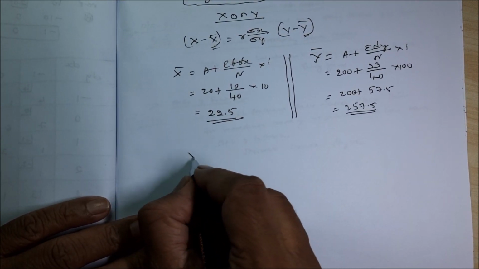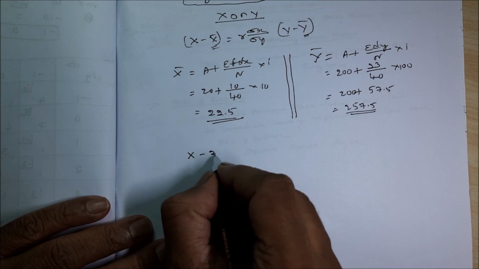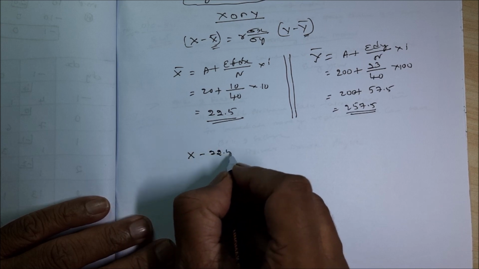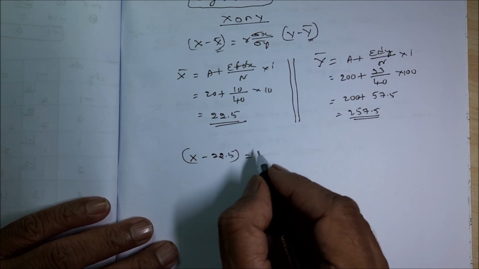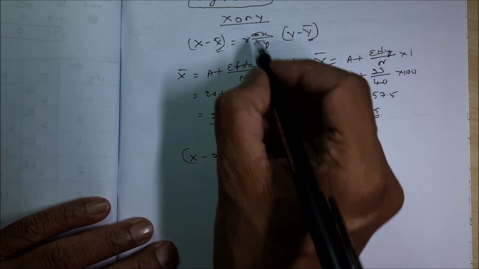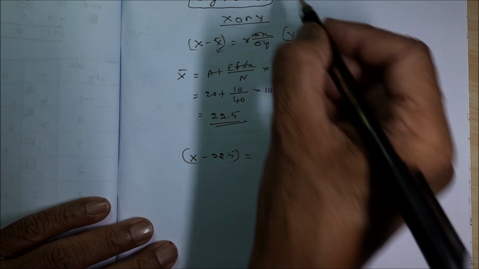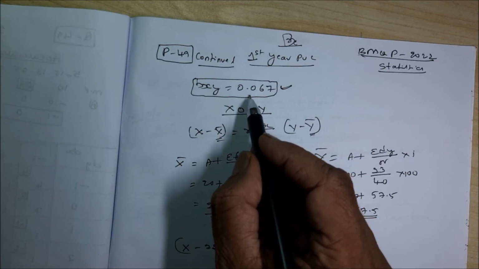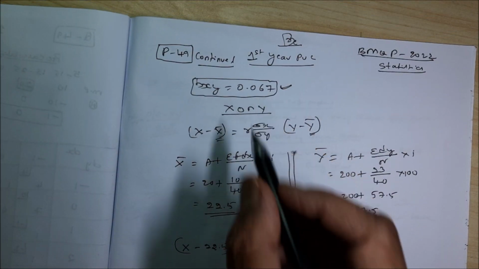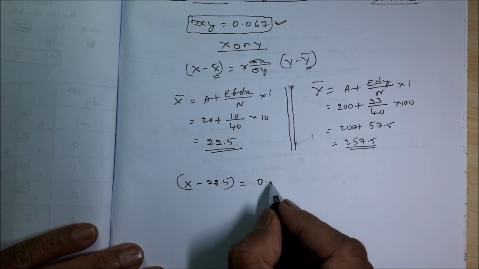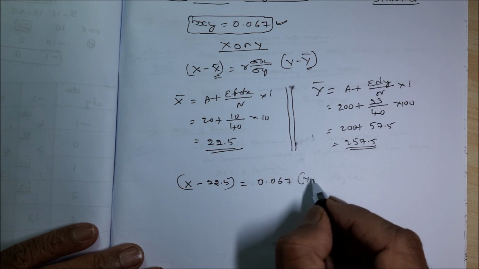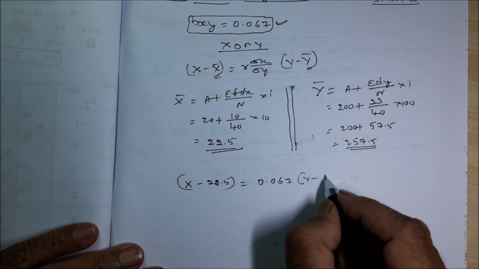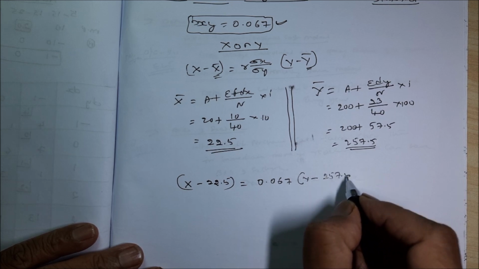So x minus x mean, 22.5, is equal to r, here I have written, you can see, which is called 0.067, we have found out earlier. 0.067 into y minus y mean. Y mean is 257.5.